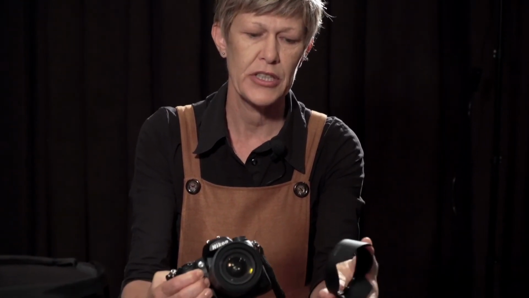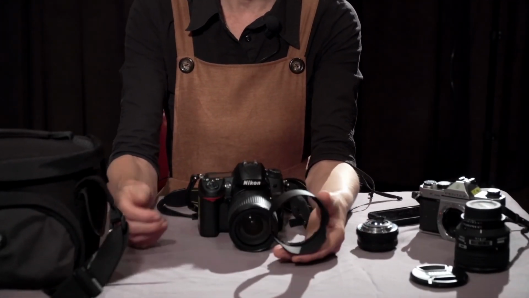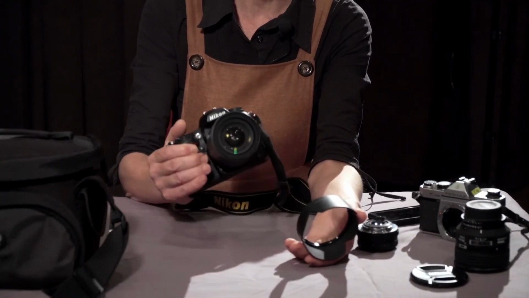Quite often lenses come with a hood, this item here, which also reduces light coming directly from the side into the camera, which causes glare.